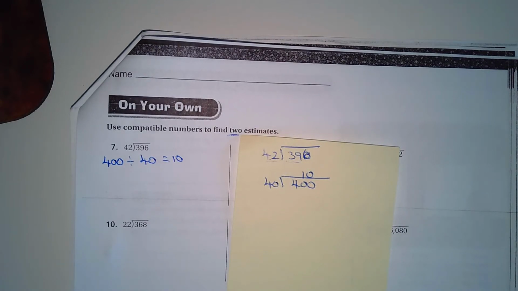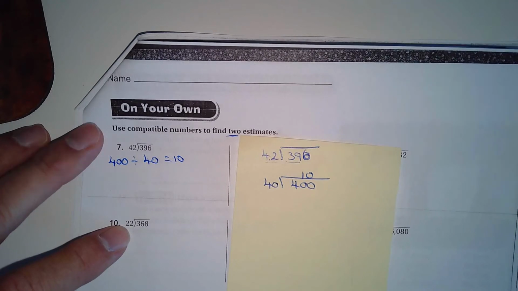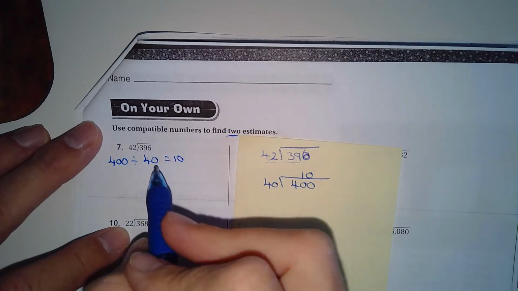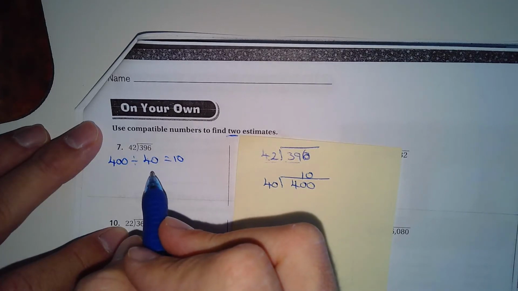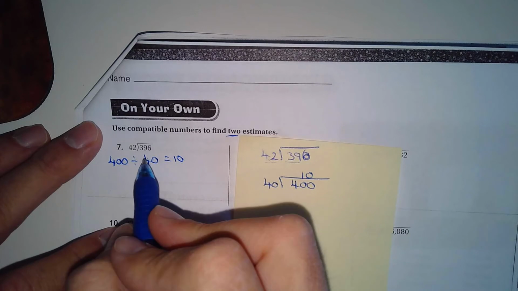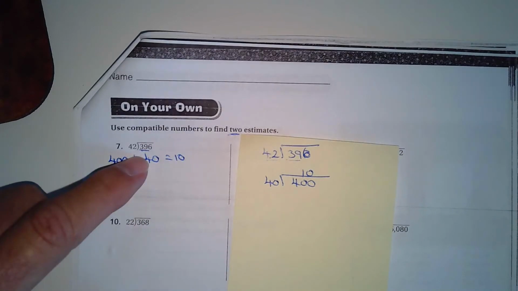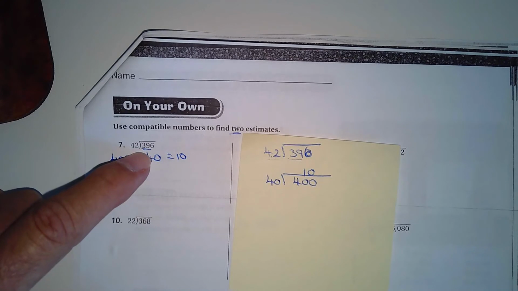Let's see here. Some of these are not as intuitive as others, not as easy or as obvious. What would be another compatible number? Not 40. So we could do 440.